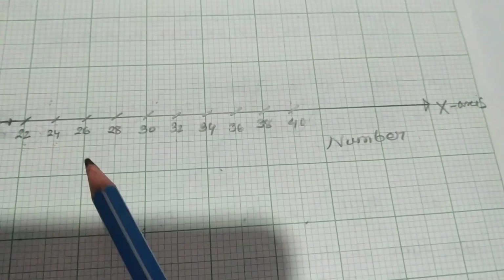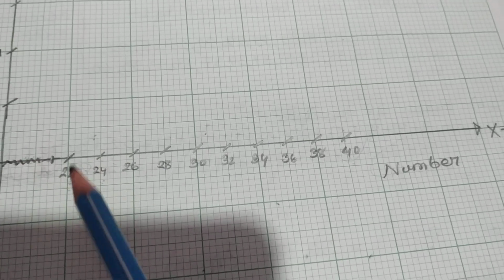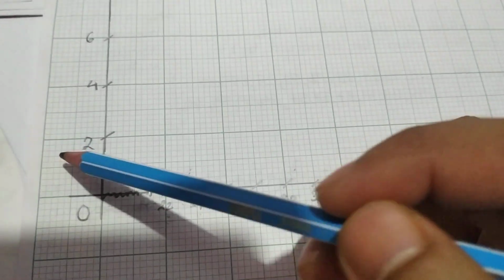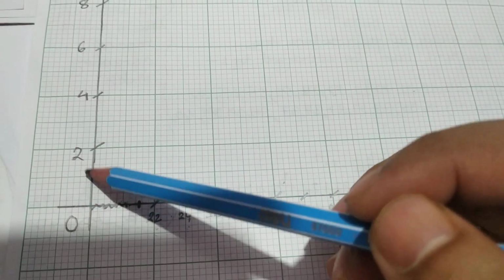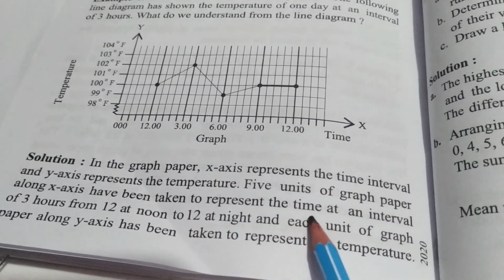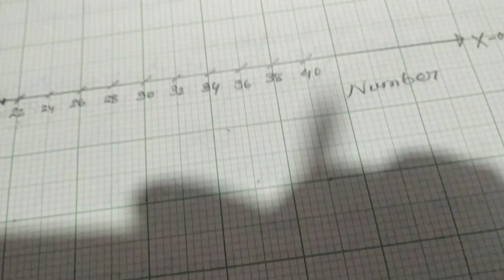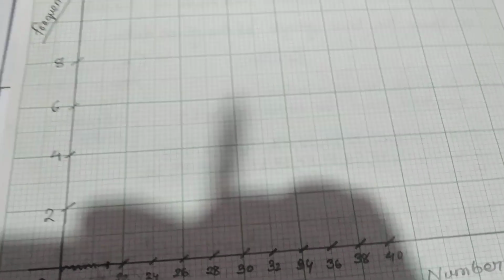Over here you can write 5 units of the graph paper have been taken to represent the number, and 10 units of the graph paper on the y-axis have been taken to represent the frequency. So in this way you have to write this down as well, so that your graph is clear. Now we move on to the main point, that is, we move on to draw the line graph.